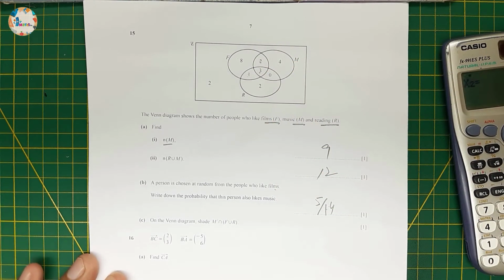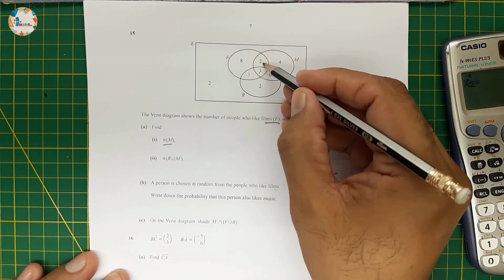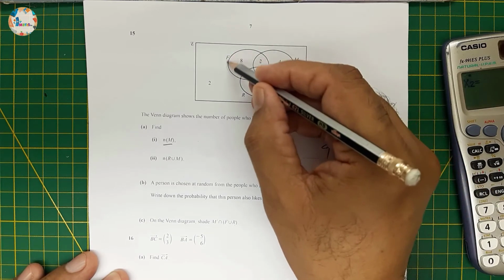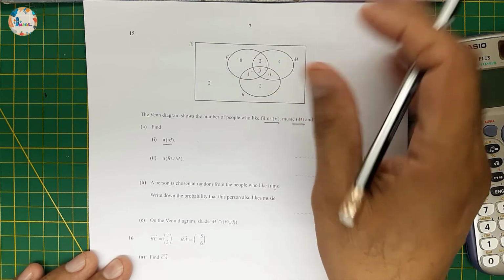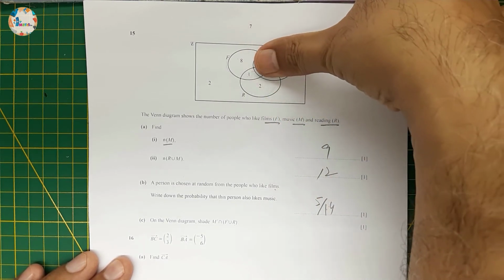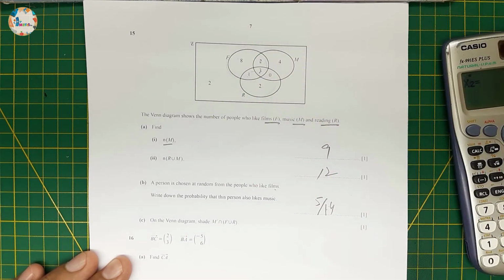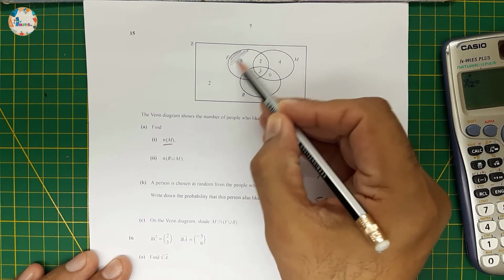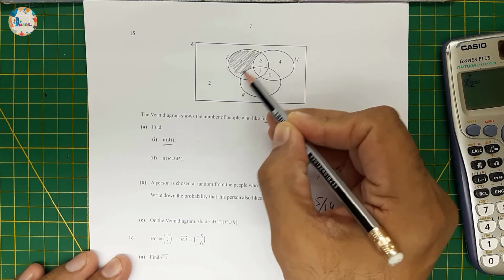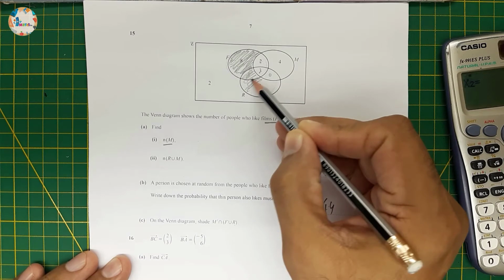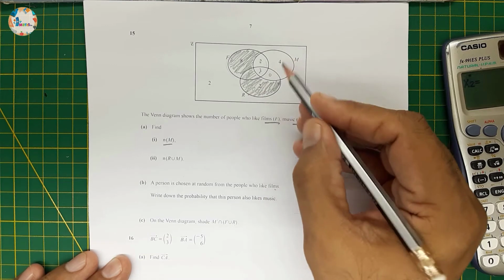On the Venn diagram, shade F union R. So F is this one and union R, so this and this, intersection with M complement. So not in M. Not in M will be this. So we will exclude this one and shade only this much portion. We will shade from this one up to this one, which will be our required shaded part, which we have done.